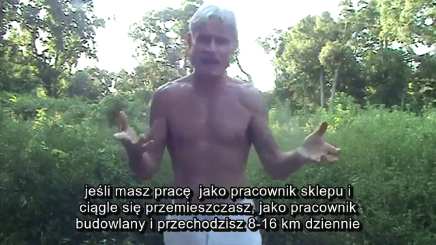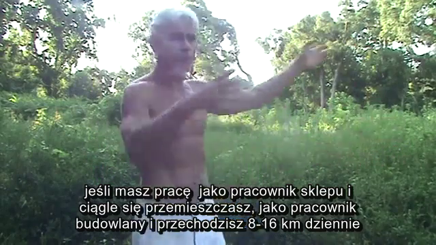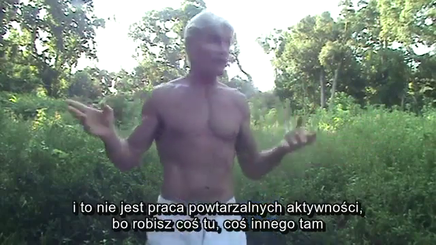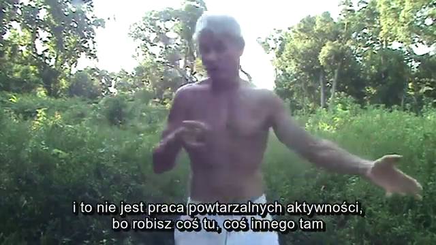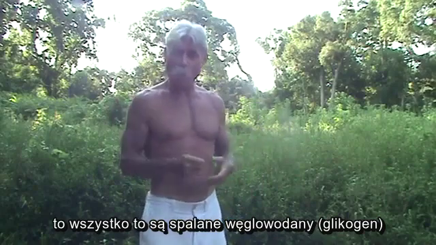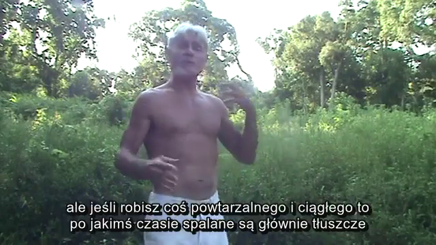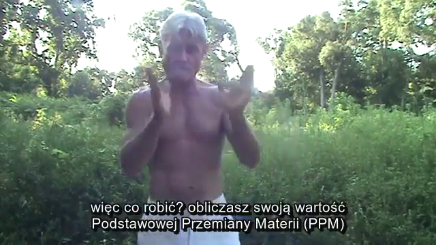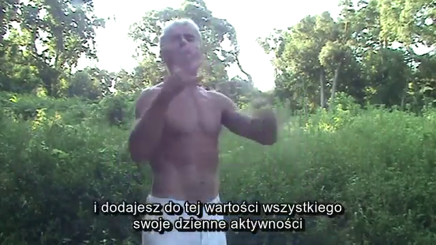So if you have a job like a clerk at a store and you're always walking and running, or construction workers, they can walk 5-10 miles a day, but it's usually not consistent. It's here and do something, here and do something. Those are all carbs. But if you're doing something consistent, then you start going into fat. So what you do is you take your basal metabolic rate and you add to that all your other activity.